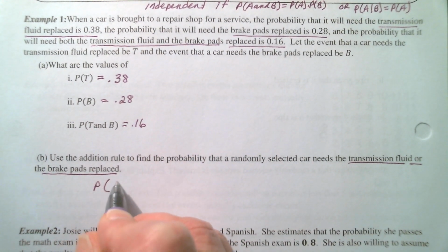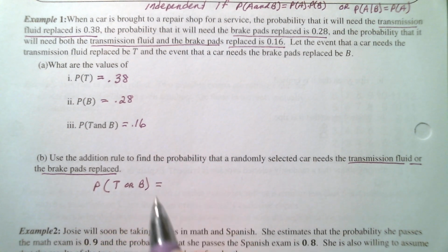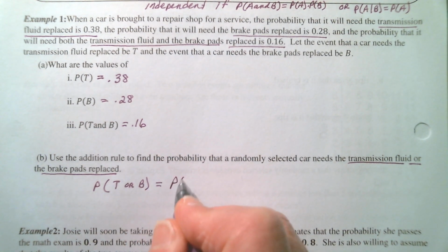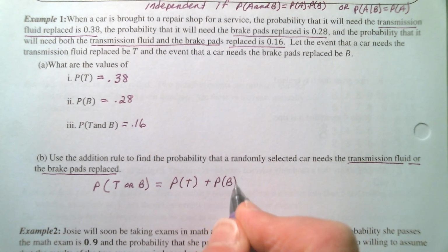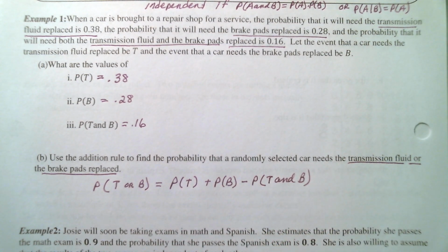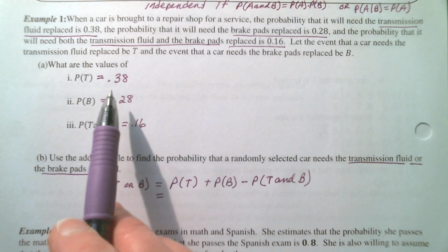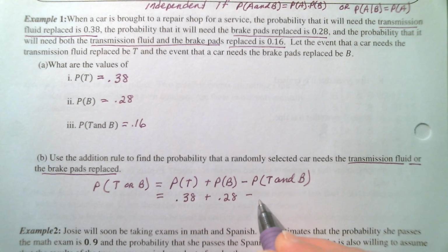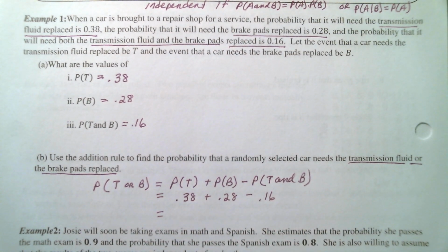The probability of transmission or brake pads, using our formula for or, is equal to the probability of transmission plus the probability of brake pads minus the probability of T and B. Replacing the probability of T with its value, 0.38, plus 0.28 minus 0.16. Go to the calculator. 0.5.